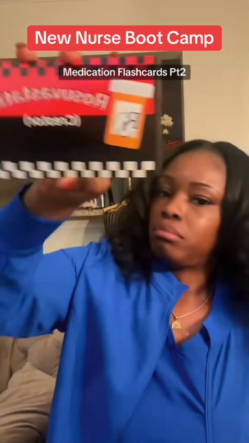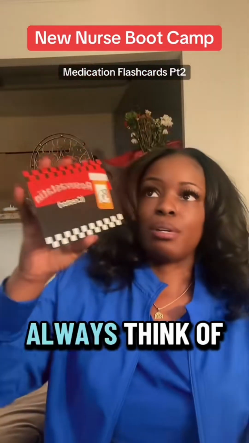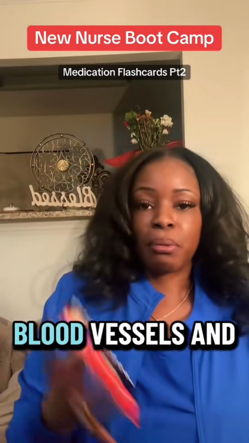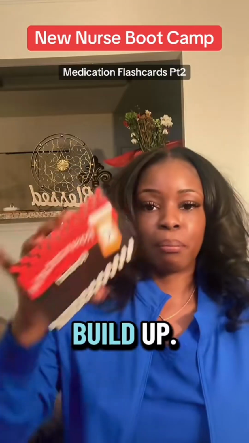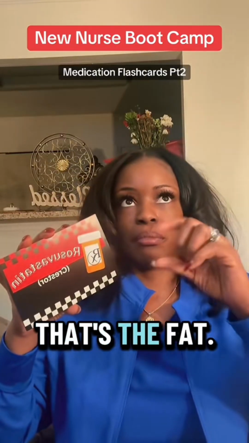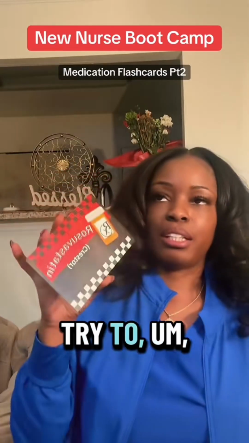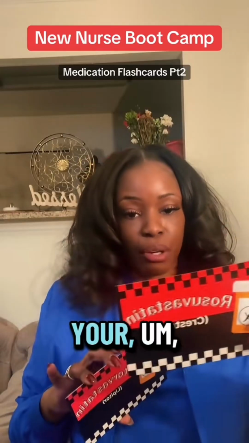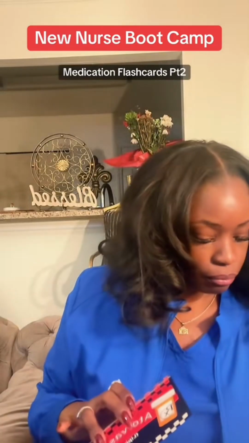All right. Rosuvastatin. That's a hard one. Also Crestor. Crestor is a cholesterol medicine. I always think of statins and the cholesterol. Cholesterol is pretty easy to understand. Think about your blood vessels and think about fat lining them. That's the plaque buildup, and after that's the fat, then it hardens and it turns to plaque. These medications try to reduce the buildup of the plaque and the fat inside of your arteries, so they don't occlude.